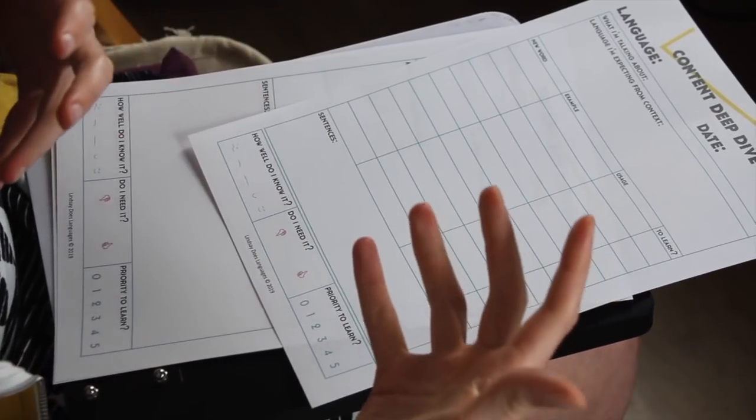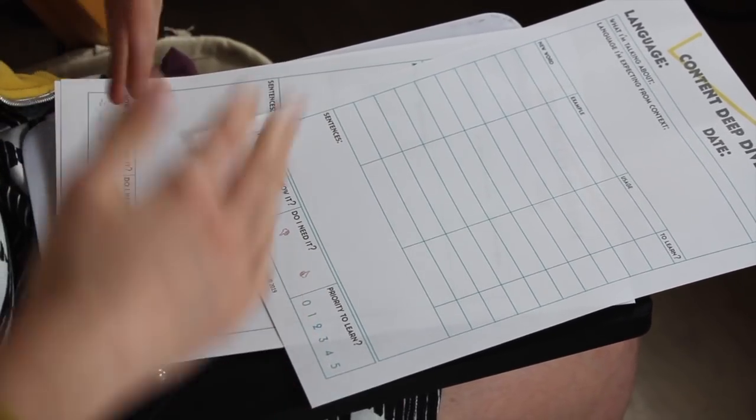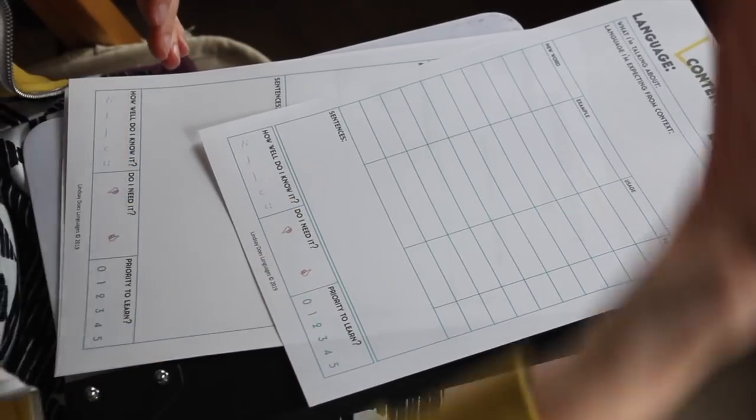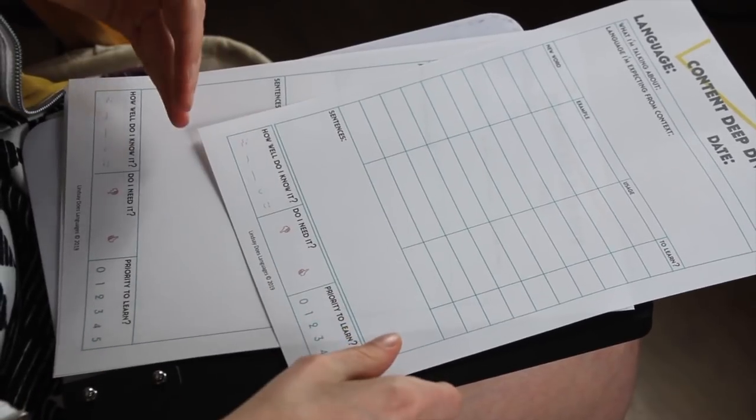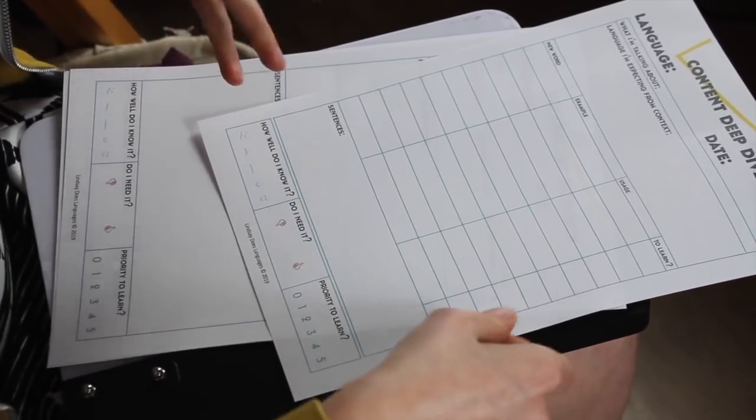So what are you expecting from the context? And then some space for those new words and examples and any usage notes as well. And finally, some space for some sentences. And also on the bottom of every deep dive, you've got 3 boxes. Number 1 is how well do I know it? Number 2 is do I need it? And number 3 is the priority to learn.